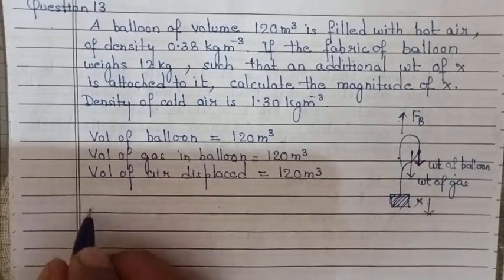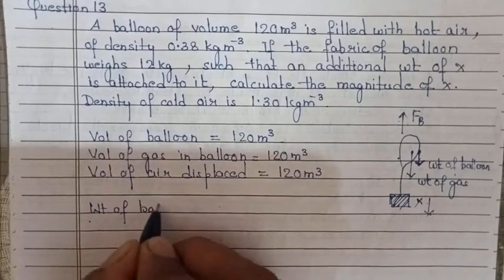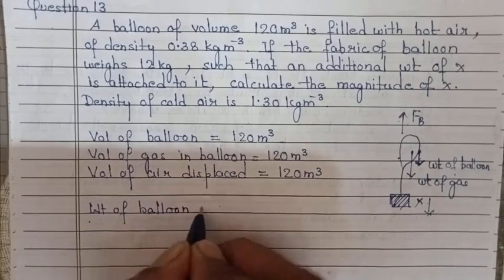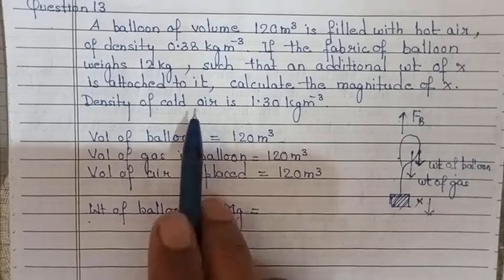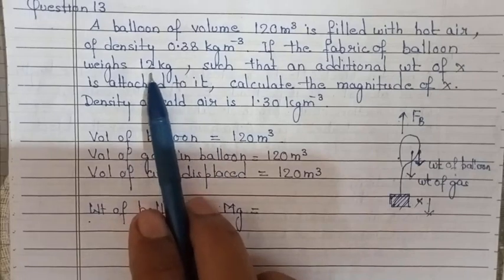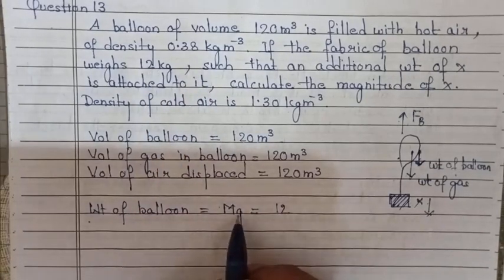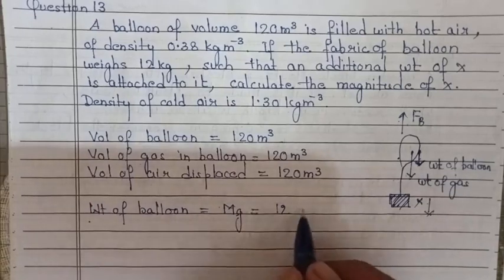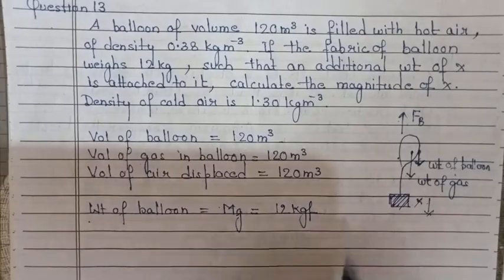First of all, we will get weight of balloon. Weight of balloon, formula will be mass into gravity. As you can see, mass of the balloon is given 12 kg. So 12, we are not using the value for gravity, so the weight will be in gravitational unit 12 kgf. This is the downward force acting on the balloon.